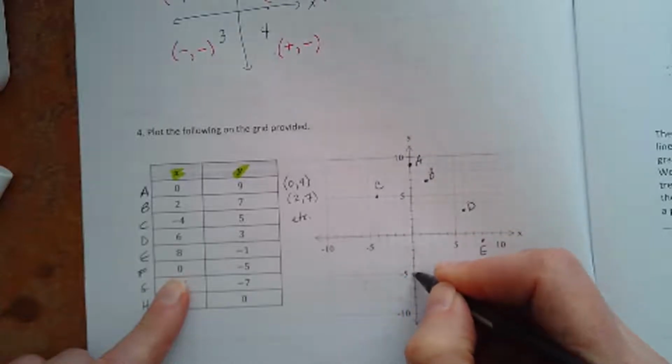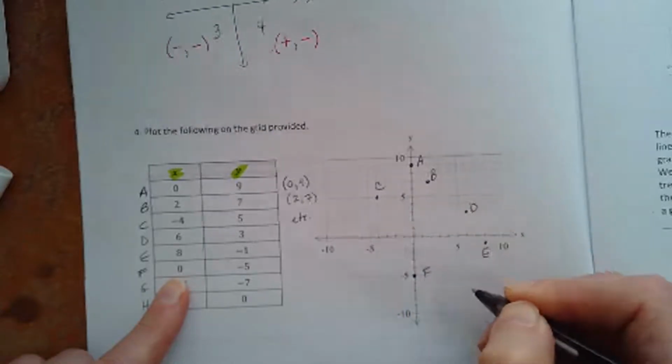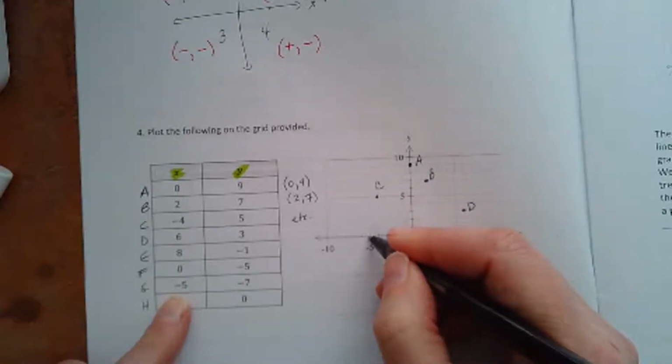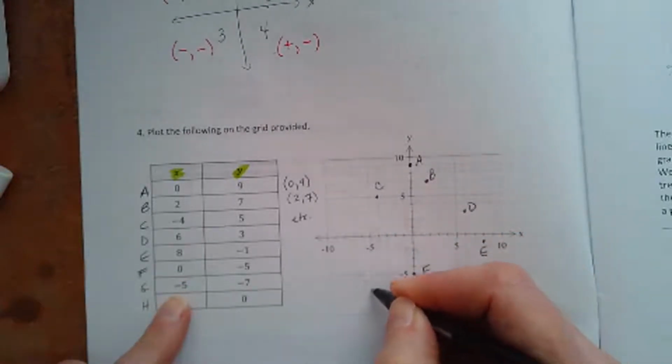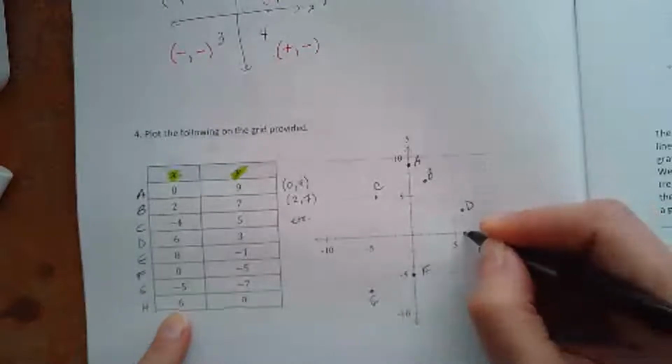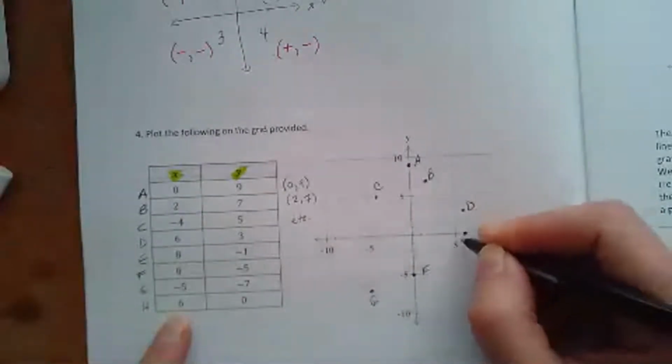F, x is 0 and y is -5. That's F. G, I have a -5 and a -7. And H, I have a +6 and y is 0, so it doesn't move anywhere. It just stays here.